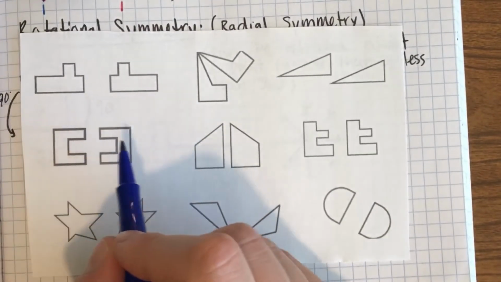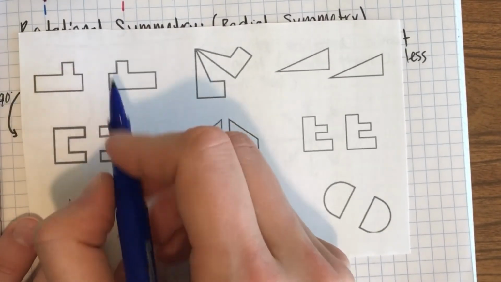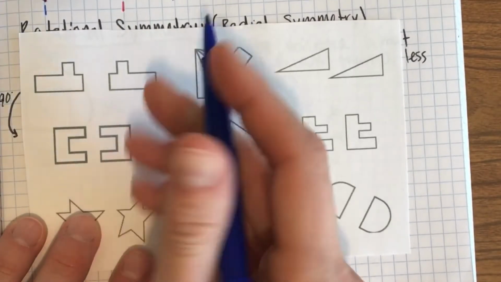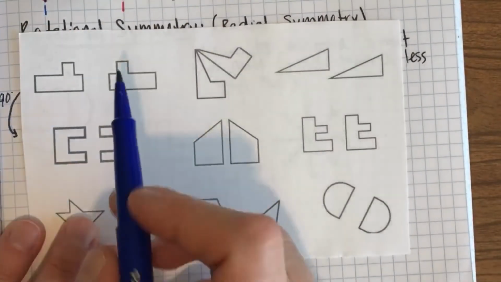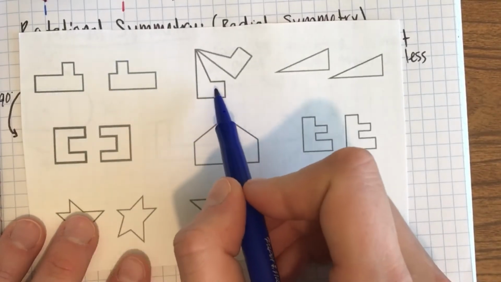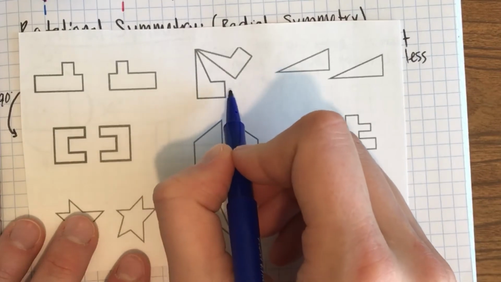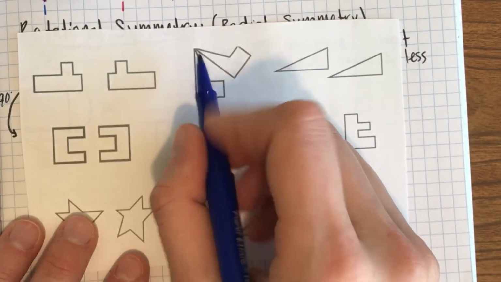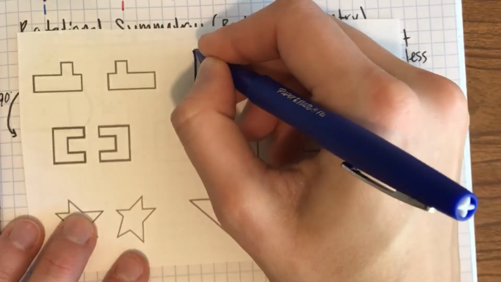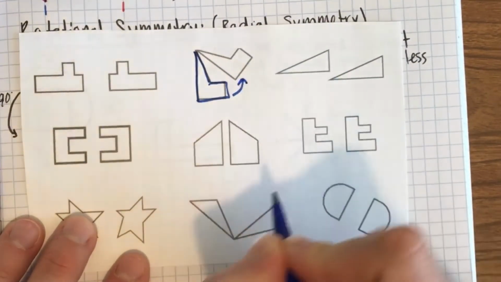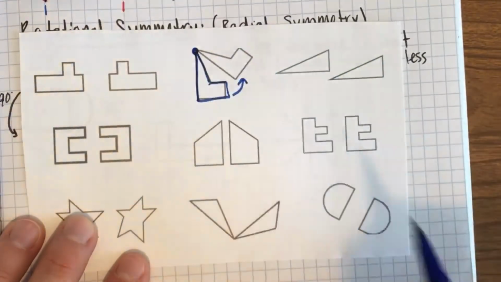Looking at this, this could be a reflection of each other. If I fold this paper in half, these would be a reflection of each other. Here we have a rotation. Okay, I'm rotating from this guy, and I'm rotating around my fixed point up here.